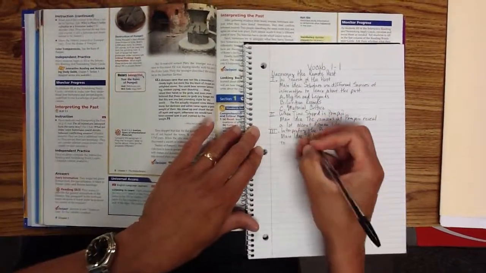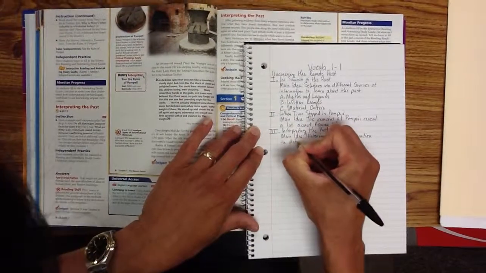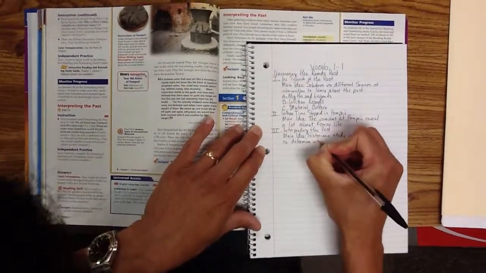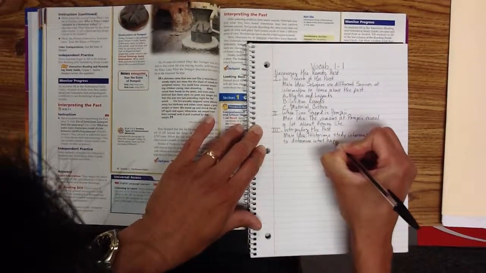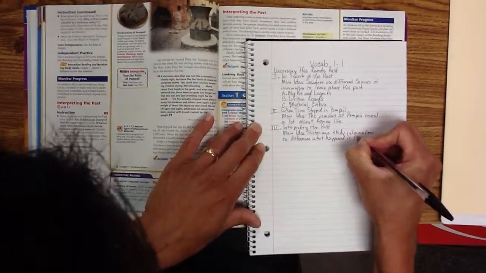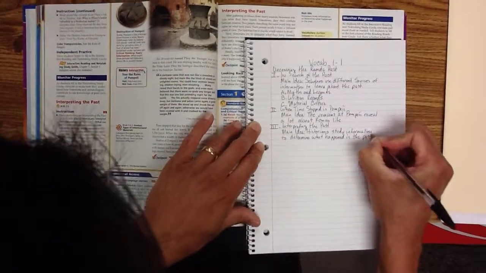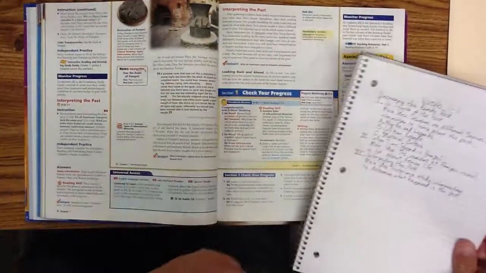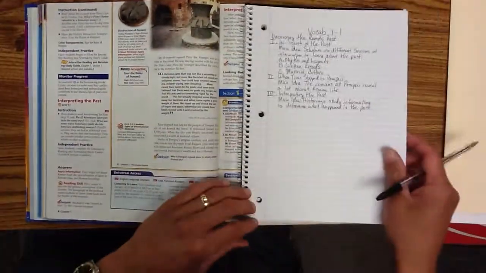Notice where I line it up. Okay, so now I've got my main idea in there. Any more red sections? Nope, I'm actually at the end of the chapter.